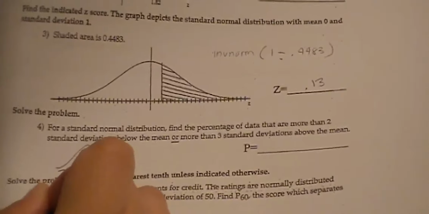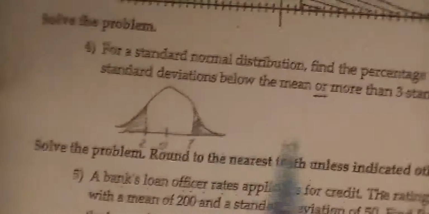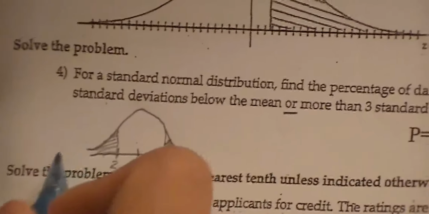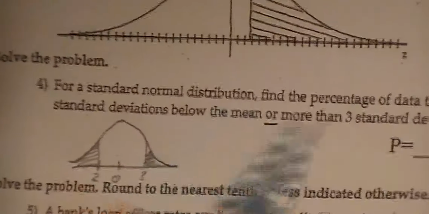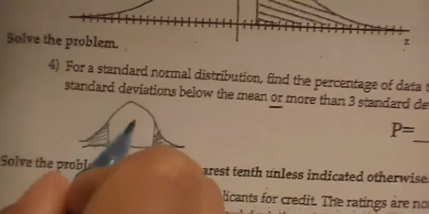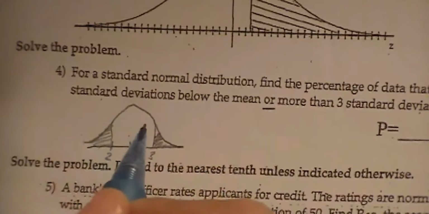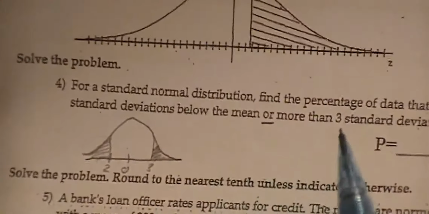They're concerned with the amount that's more than 2 standard deviations below the mean. So here's 2 standard deviations below the mean. So they want this. And they also want 3 standard deviations above the mean. So here's 3 standard deviations above the mean. Yeah, right? They want a lot of things. So they want you to find those 2 regions. Okay. So again, you can either do this region separately and then this region separately and add them together, or you can do this middle region and then just subtract that from 1, which I think is easier.